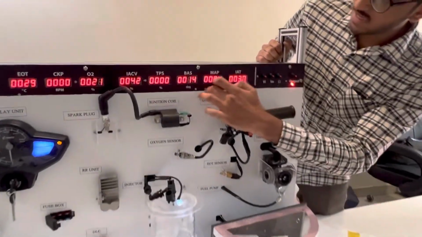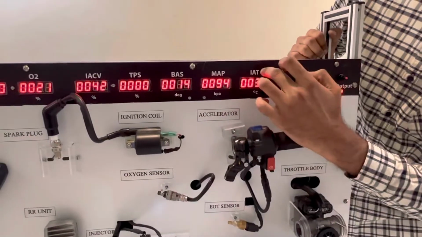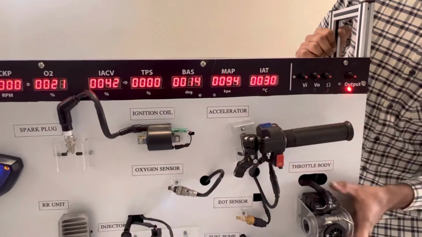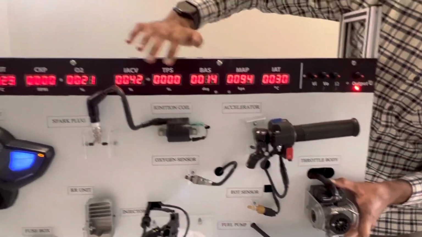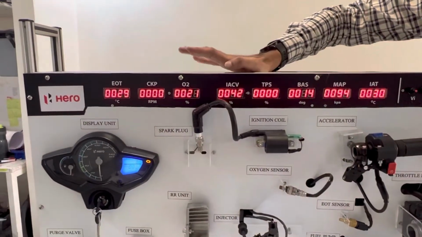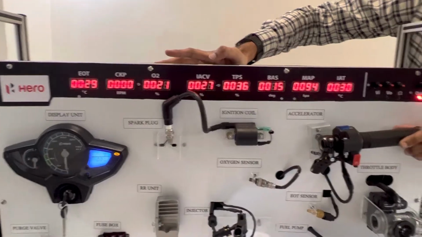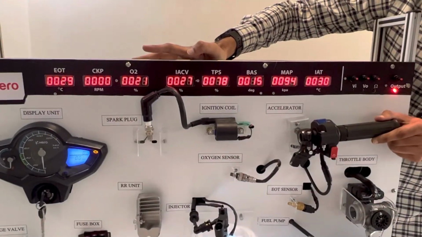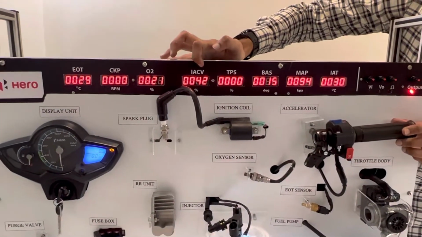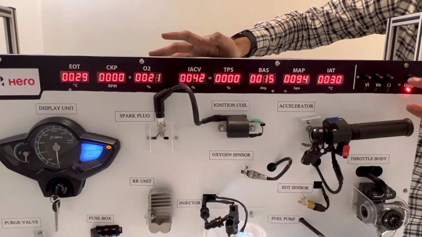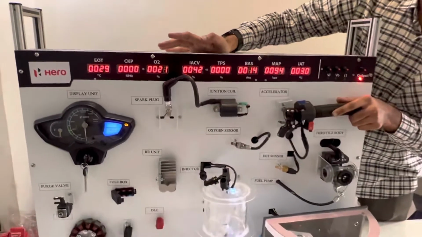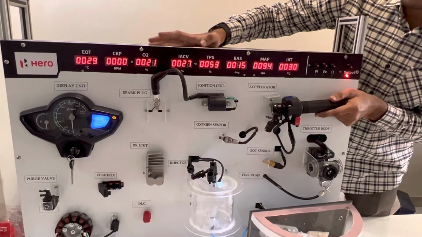The first three readings, the BAS, MAP and IIT, all these sensors are inside the throttle body. The rest of the sensors and valves are controlled separately. TPS is controlled by the accelerator. As you can see, as I move the accelerator, the TPS values are changing. ISCV is the idling air control valve. It also changes according to the throttle position, that is, the TPS values.